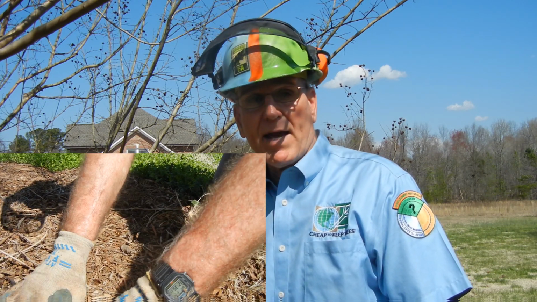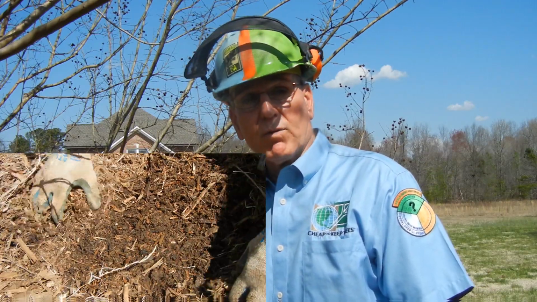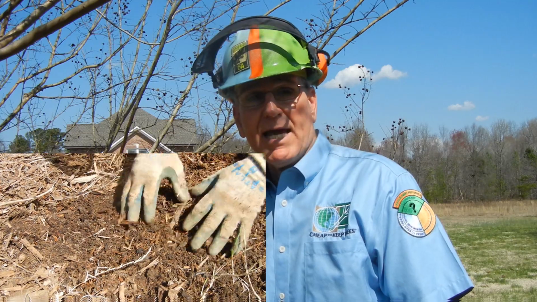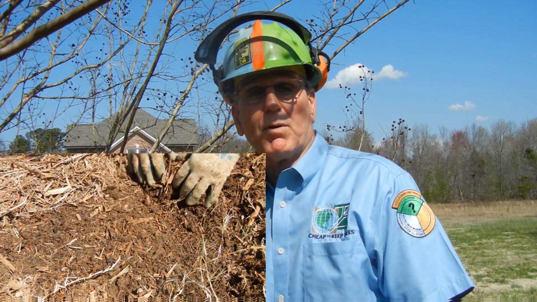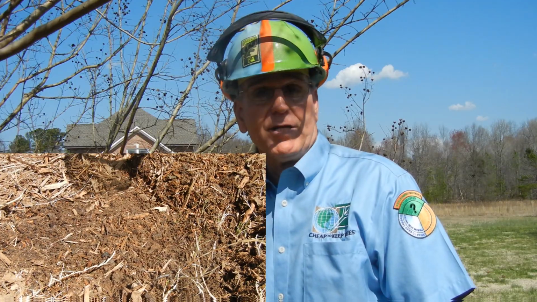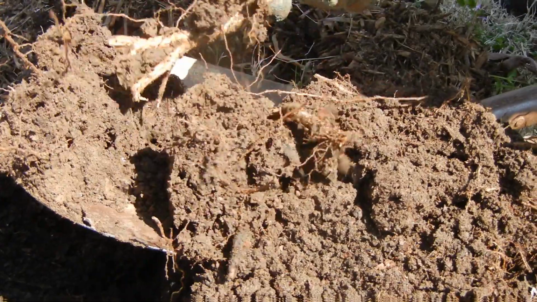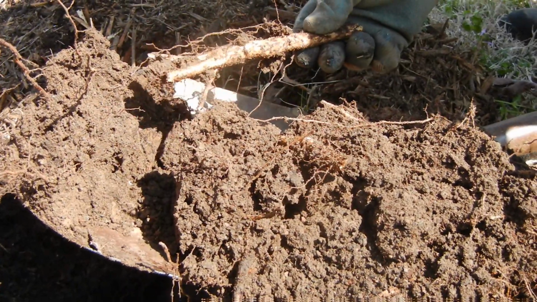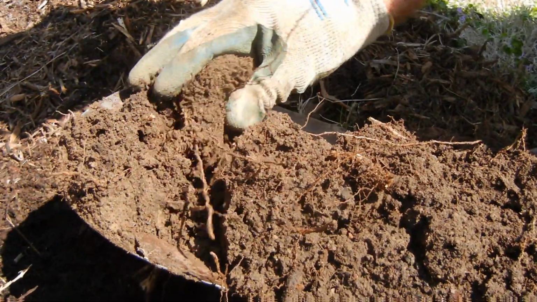So we're coming back here, and I'm going to show you that 4 years after we were last here to maintain this, exactly what has resulted. And we're going to pull the mulch back, pull a plug, and show you what exists underneath. This is the Crape Myrtle root ball. We've got a fair amount of root development here. You can see some of the major roots that we cut in pulling this plug for a sample.